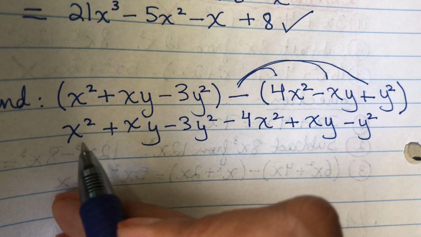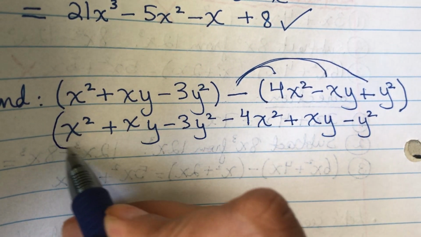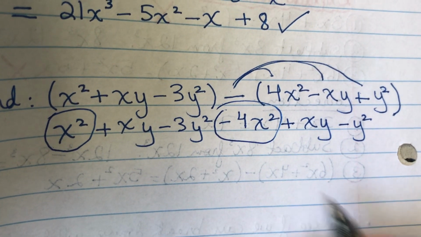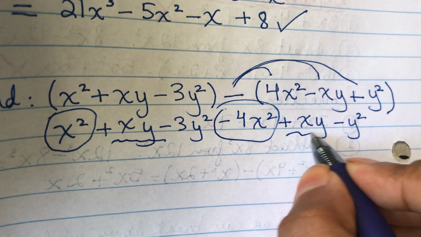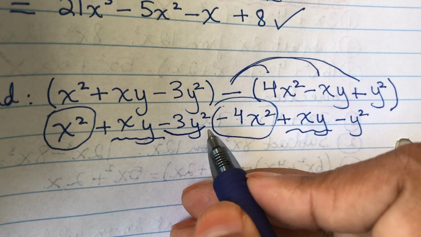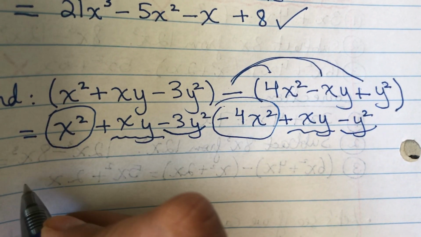Same drill, let's combine like terms. I'm going to this time circle in my x squared. I'm going to use a little squiggly for my xy. And finally, like a little cup holder for my y squared, okay? All right, and don't forget the equal sign here.